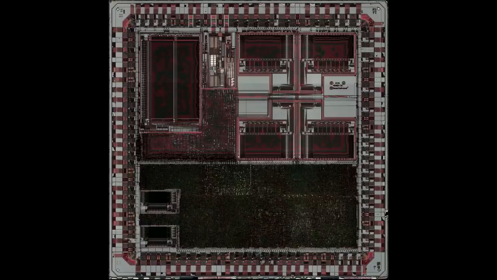At the top left, the tall rectangles are RAM, the 4 blocks at the top right are ROM, and then there's logic that ties these into the logic area below.